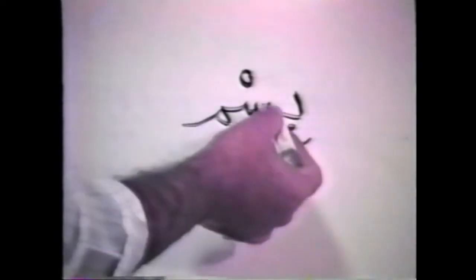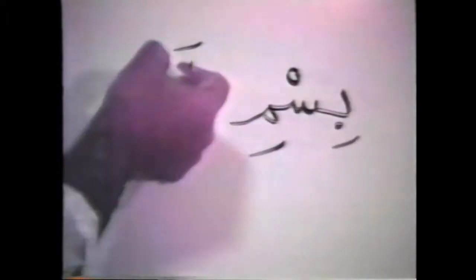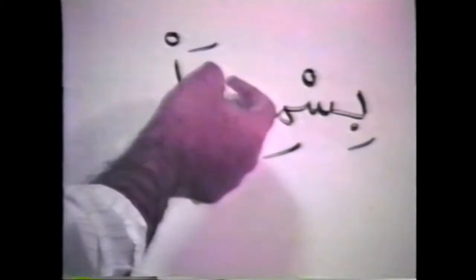of. The next word starts with an alif. The second letter is a lam with a sukoon, L. So this makes it al. And by the way, this is the Arabic article the, al. Alif and lam with a sukoon. This here is al, the article the, and you're going to see it a lot. The, al.